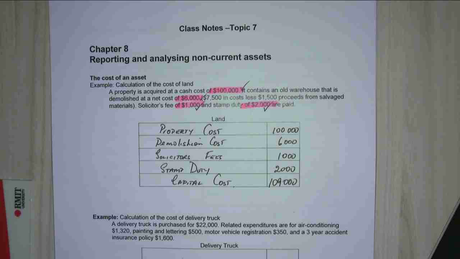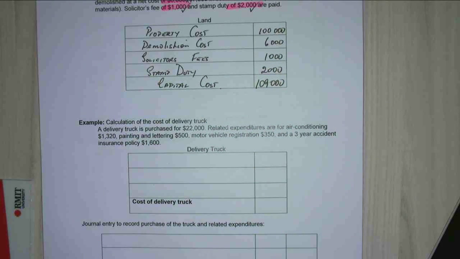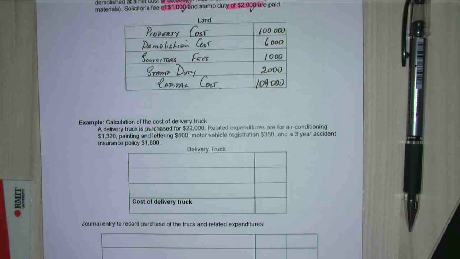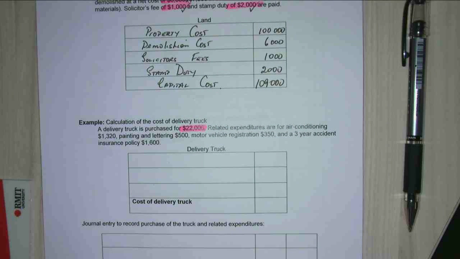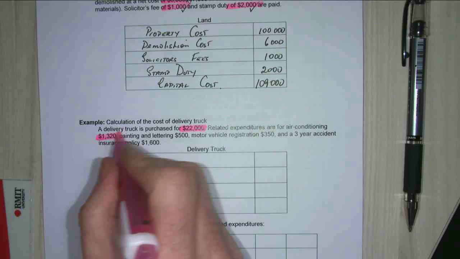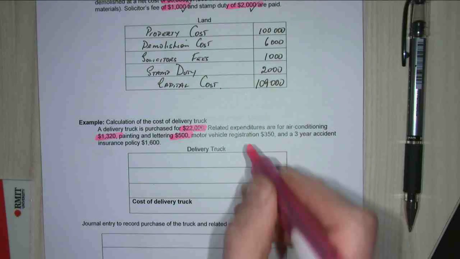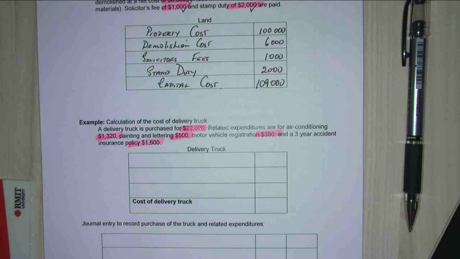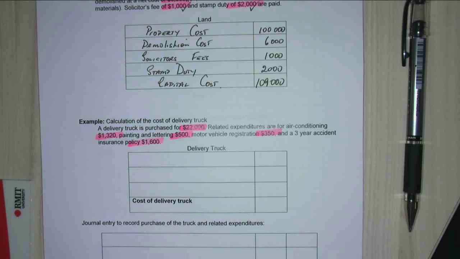All right. Let's look at a little bit more of a complex example, and when I say complex, I mean only a little bit more complex. What we've got here is a calculation of the cost of a delivery truck. The delivery truck was purchased for $22,000. Related expenditures for air conditioning were $1,320, and we put some painting and lettering of $500 on there. We had some vehicle registrations of $350 and a 3-year accident insurance policy of $1,600. Now, you can see I've got 3 lines there, so I'm only going to include 3 items out of the 5. Which 2 do you think we exclude?